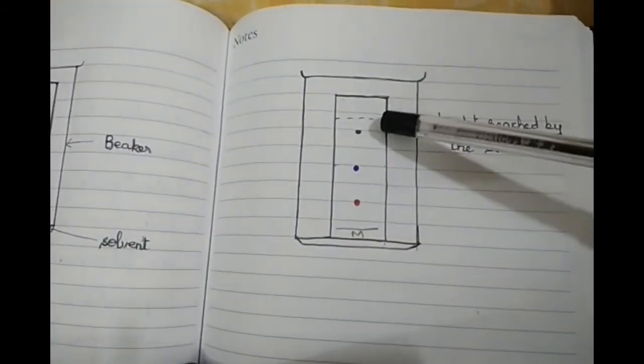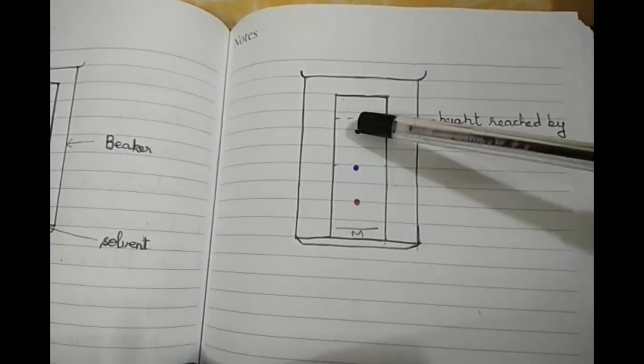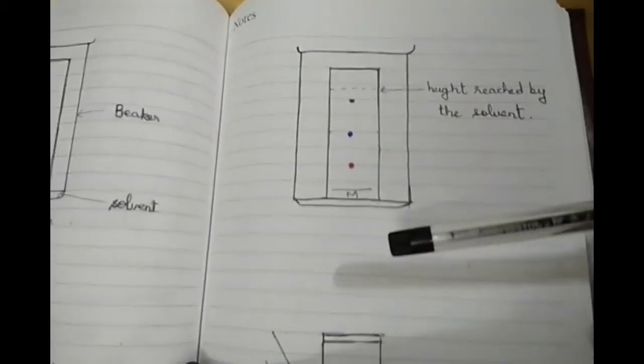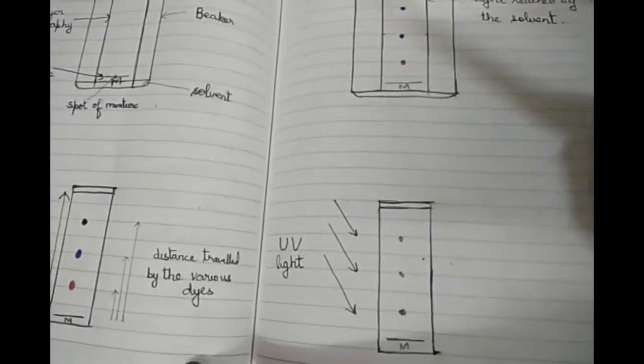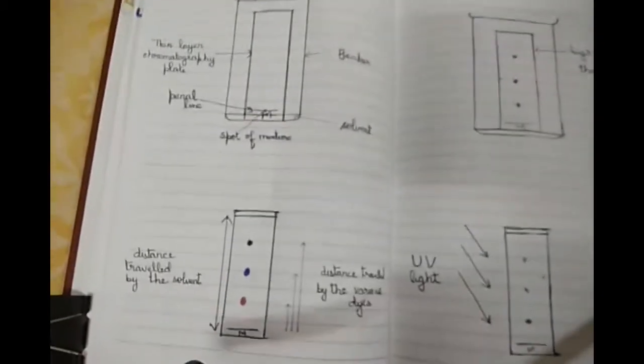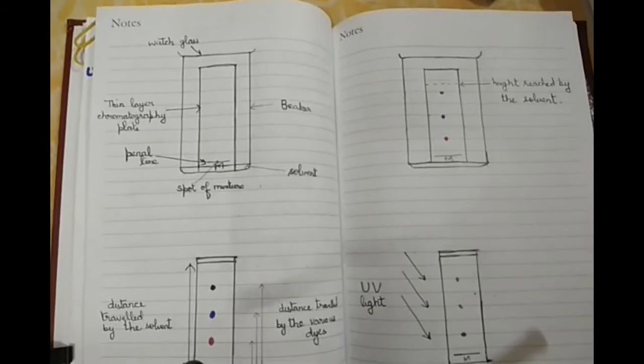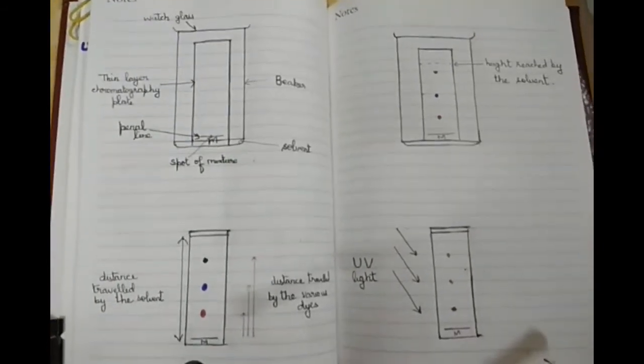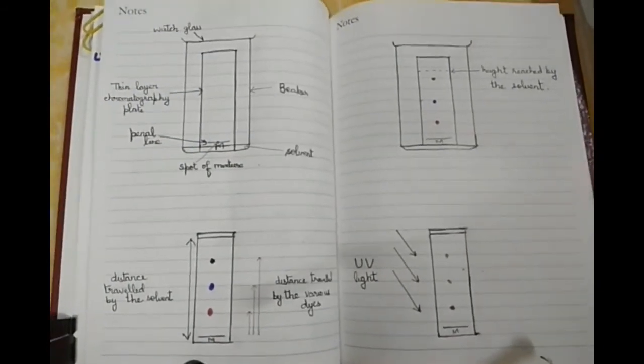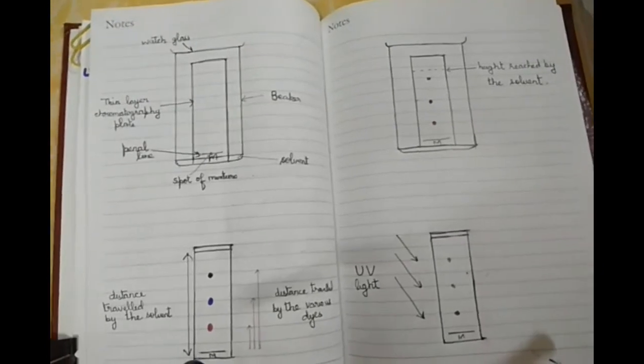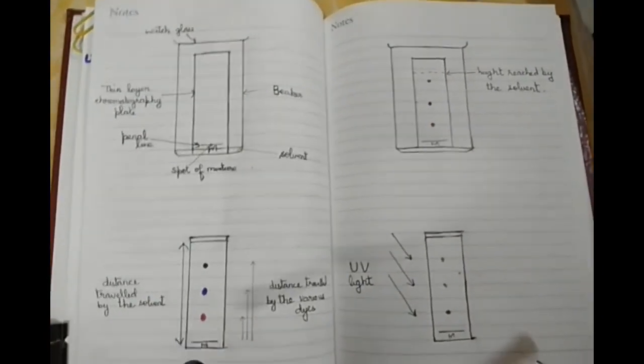So this is the height reached by the solvent, and these are the three different components in the mixture. Here we are drying the plate by the UV light. So this is just a sketch or a rough outline of the whole setup that is done in thin layer chromatography.